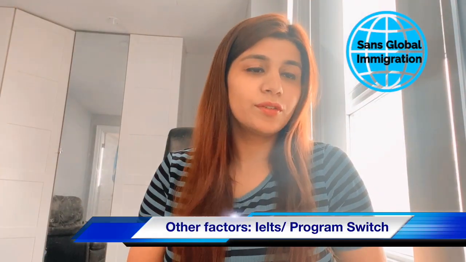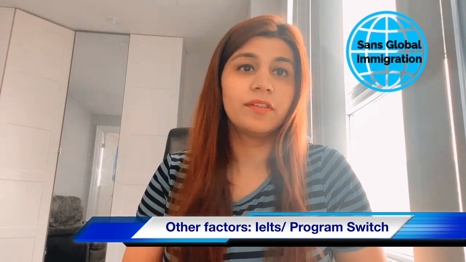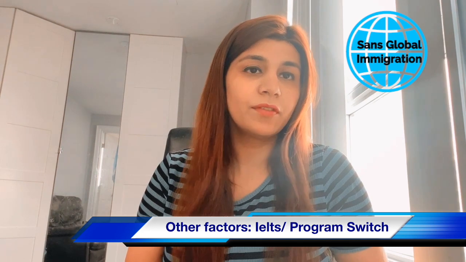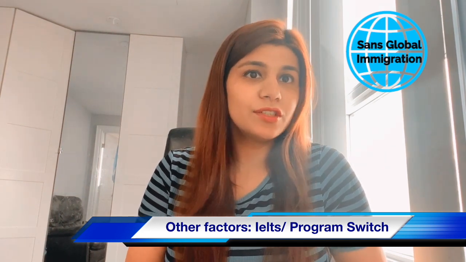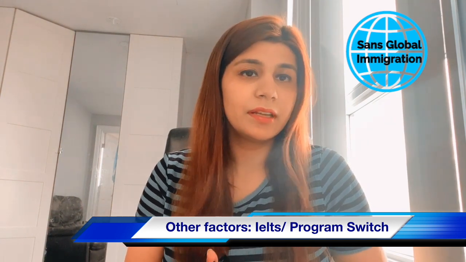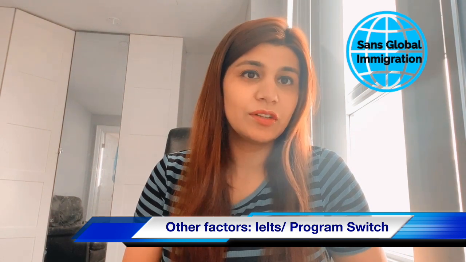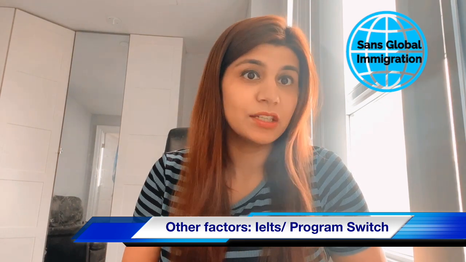And a few points to remember: a weak IELTS score is also a reason for refusal. And program switching, like if you applied for a particular program first and then you got a rejection, and then you changed your program and reapplied in some other program which is not related altogether. Then you have to give a very strong explanation in your SOP, because proving this becomes difficult and there are high chances of refusal in such cases.